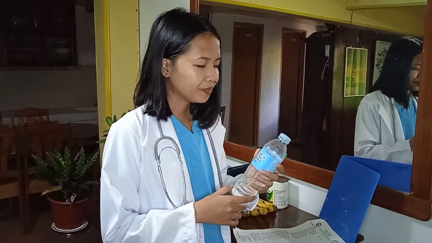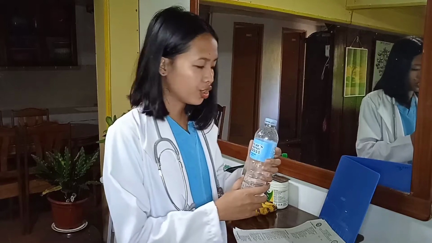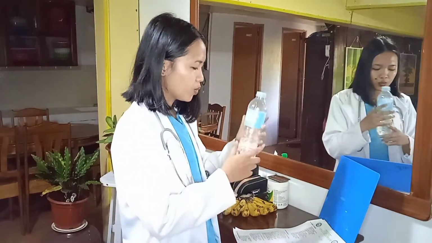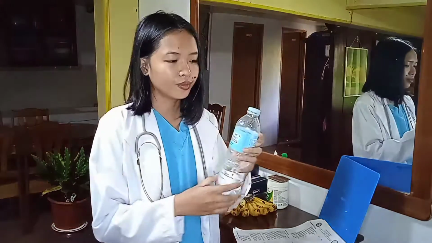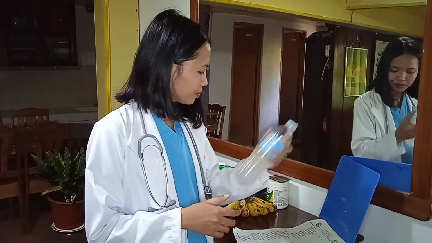So for liquid medication, as if this is a liquid medication, since I cannot get any liquid medication outside, because our community is under MGCQ again due to the increasing number of COVID-19 cases in our community here in Cantilan. The first thing that we are going to do is to roughly mix the medication properly.